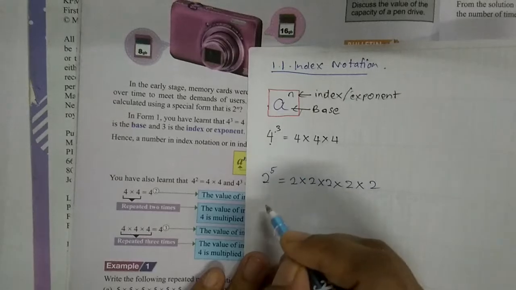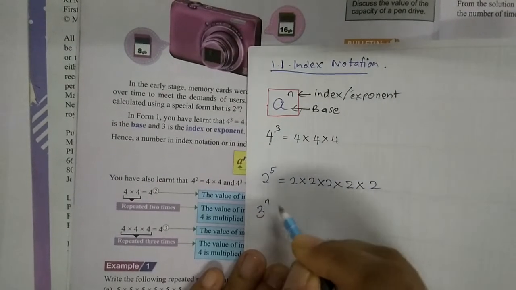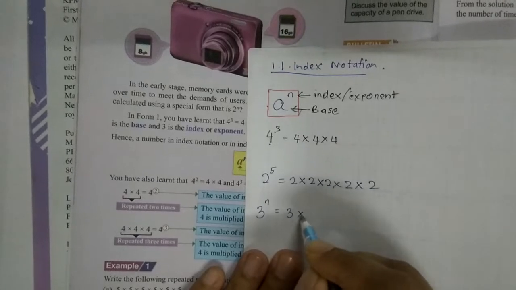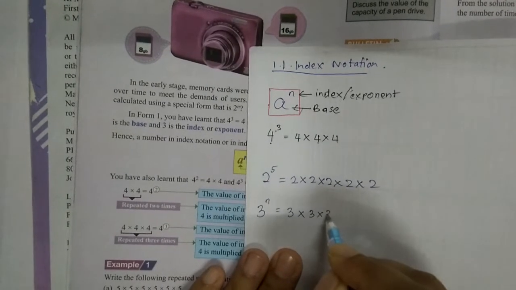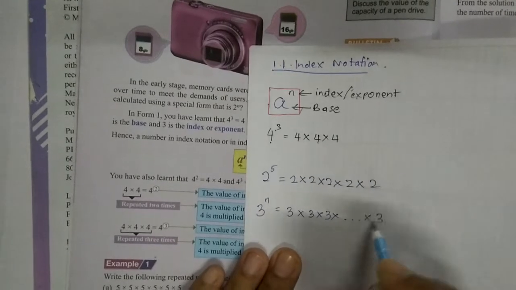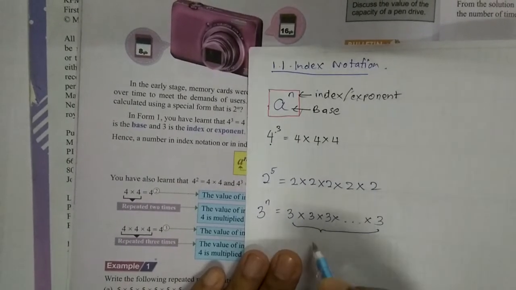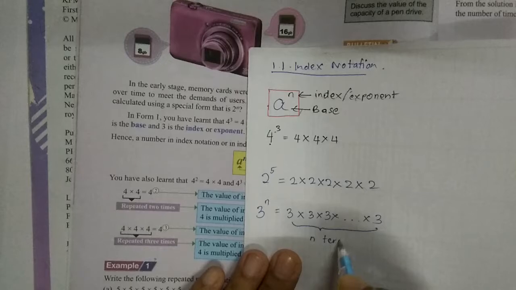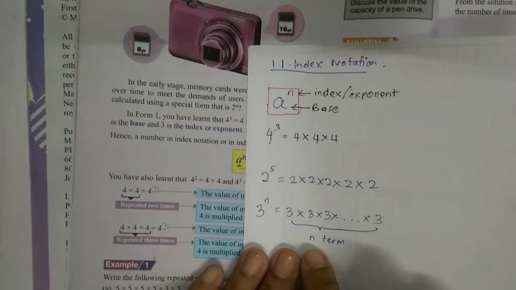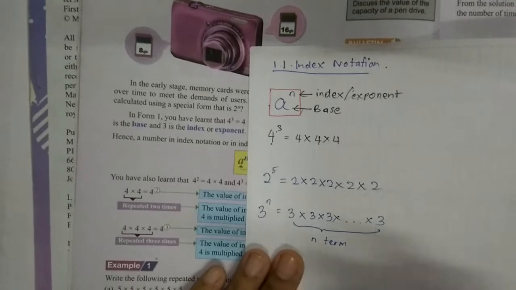If 3 to the power of n, this is equal to 3 multiplied by 3 multiplied by 3 multiplied by dot dot dot multiplied by 3. And this is n terms, because we don't know the value of the index, so we write n terms.